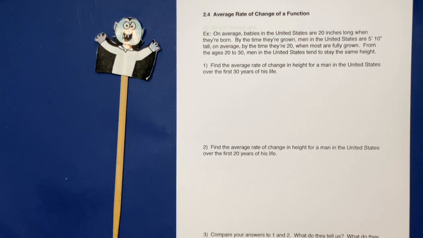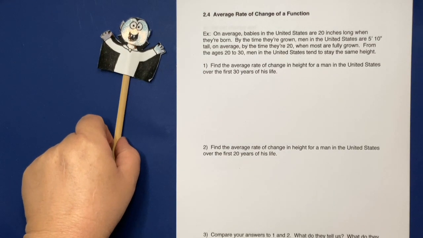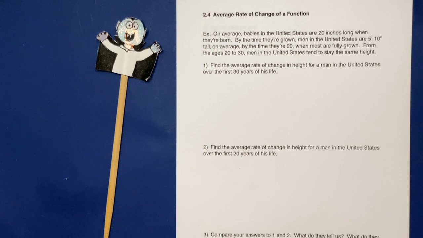Yay! And I've invited my friend the sparkly vampire to join us because average rate of change starts with a fraction. Yay!